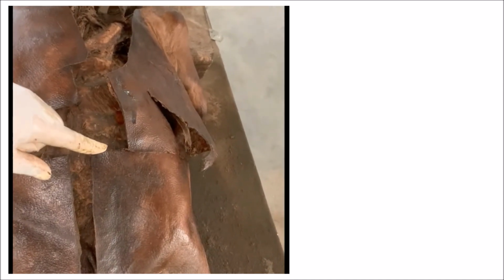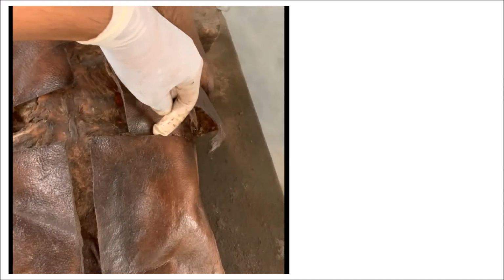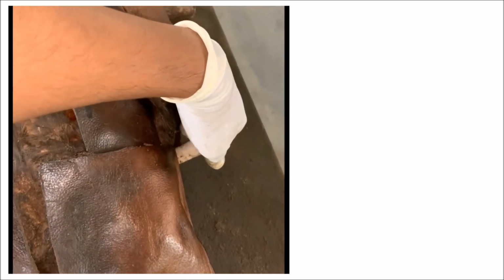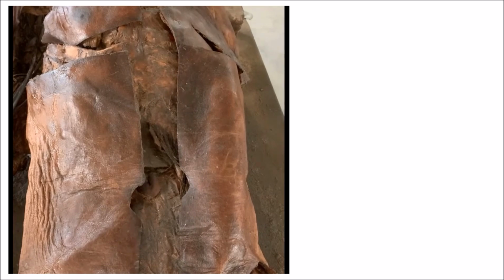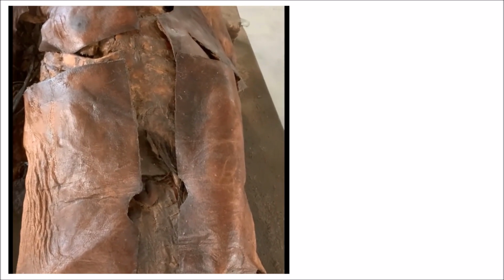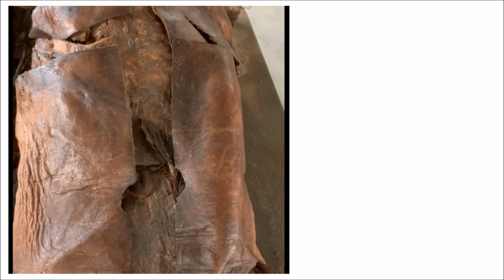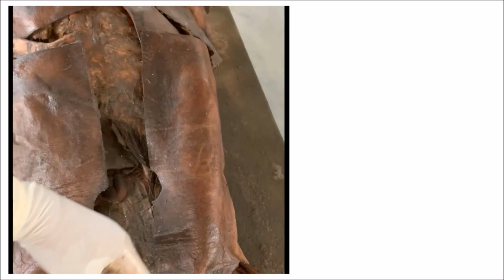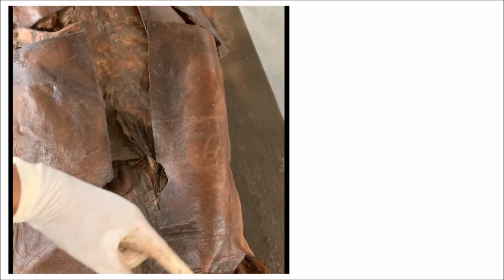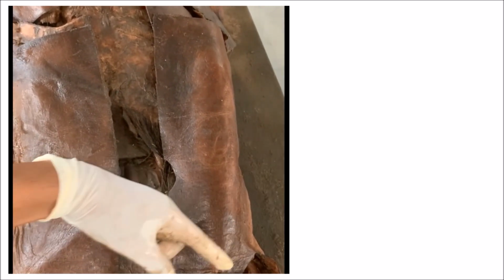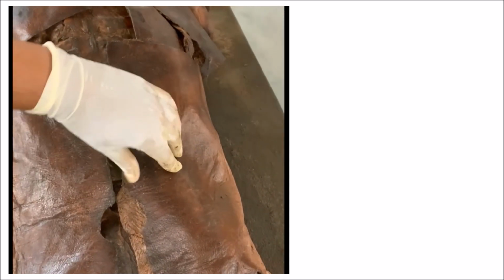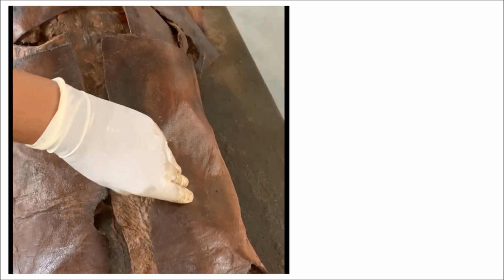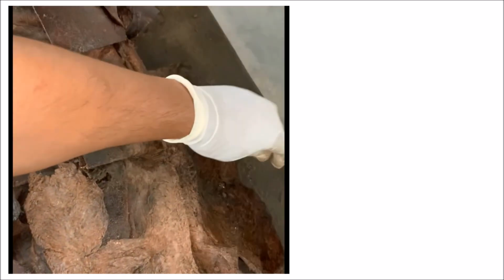From the xiphisternal junction, transverse laterally to the mid-axillary line. Then, from the lower end of my first incision, I will make an oblique incision along the inguinal ligament laterally to its middle. Then the skin is to be reflected laterally.